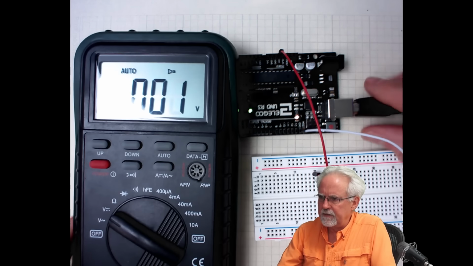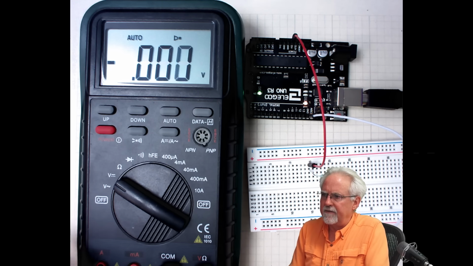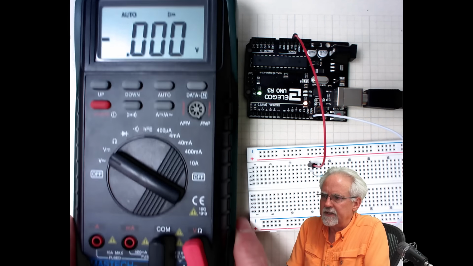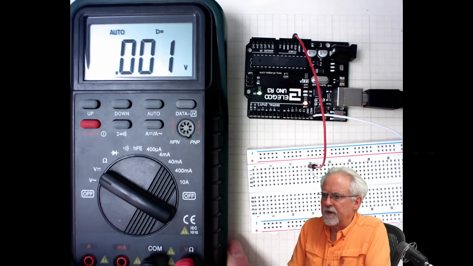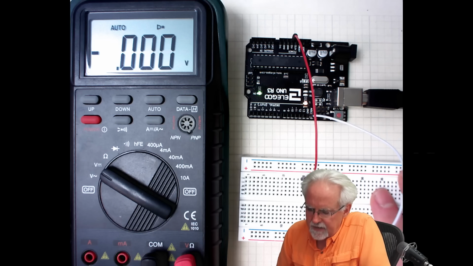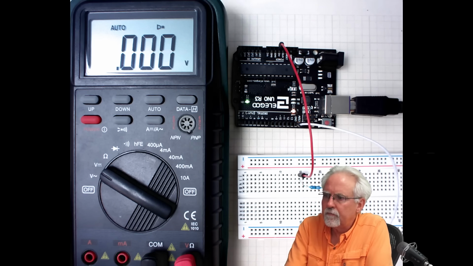I think they're about 50 bucks, and I will put a link down below. This Mastech that I have is a really nice one, but it's a little older though, and so the versions that they have now are a lot better.